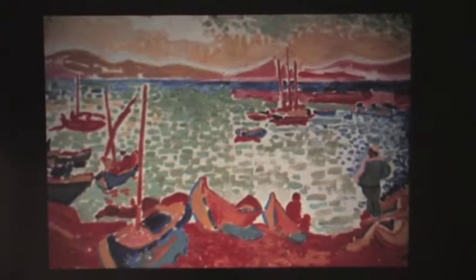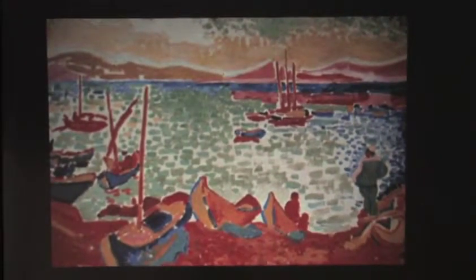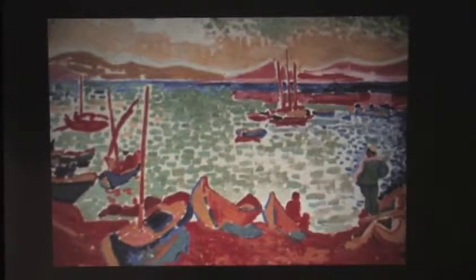André Derain, Boats in the Port of Collioure, 1905, France. This painting is an example of arbitrary color, which uses non-natural color to describe landscapes, objects, and figures. A new expression of color developed by the French Fauve artists in the early 20th century. The color comes not from what the eyes see, but what the artist feels as he or she looks at the scene.